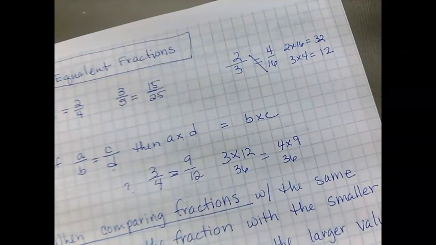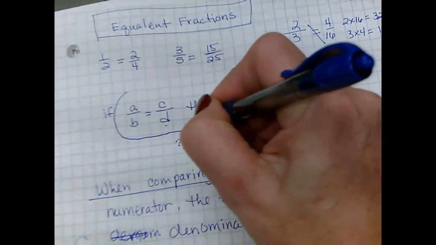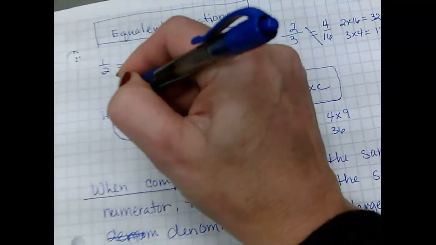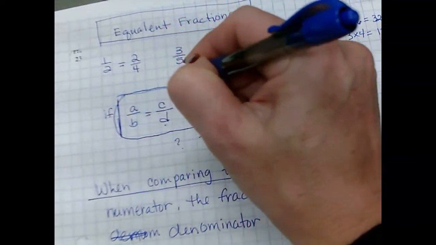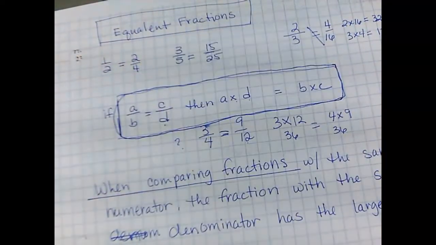So I want you to write this equation down right here. And I want you to save it in your notes because you're going to use it on your practice questions. And I want to make sure you guys understand how to figure that out.